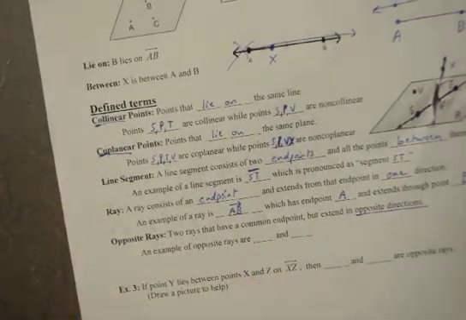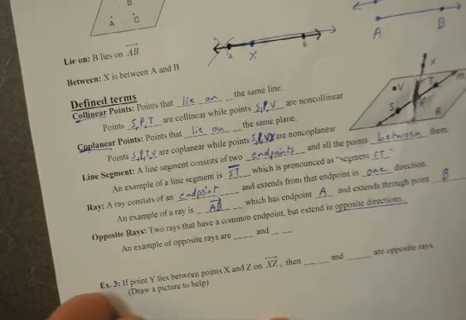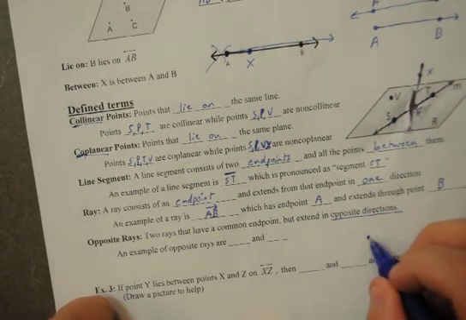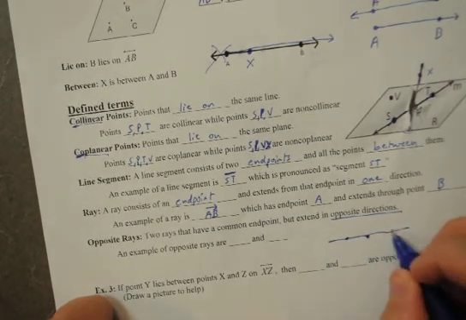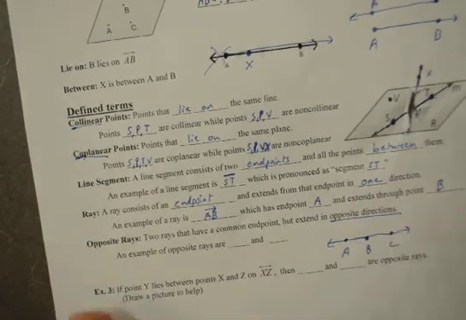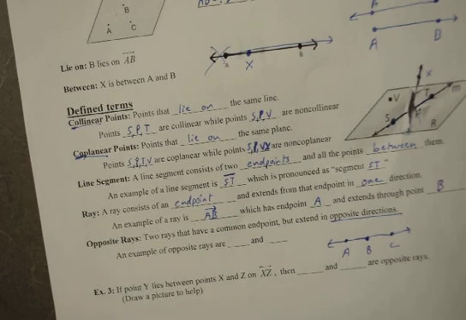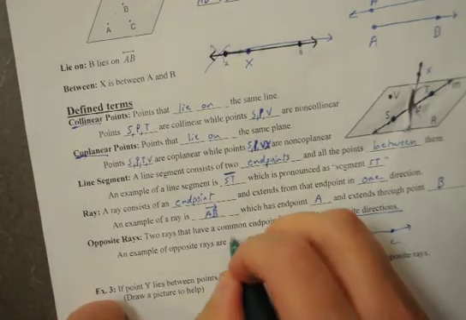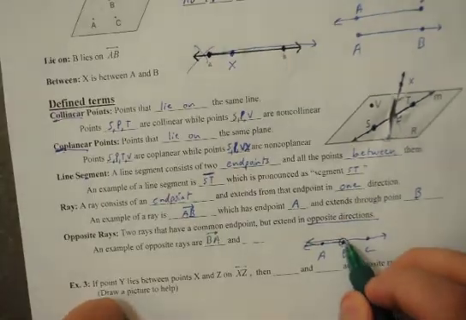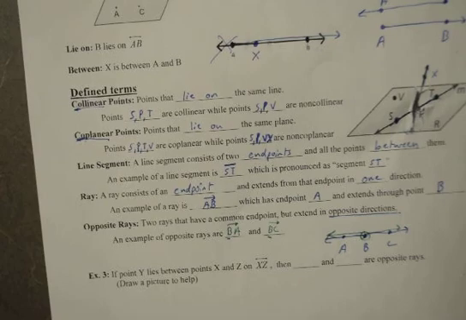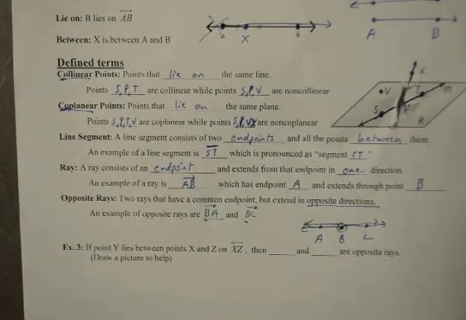An example of opposite rays, I lost my picture, but this would be opposite rays. Here's an example of opposite rays. Let's say we have, really shouldn't have demolished my picture. Let's say we have A, B, C on a line. So an opposite ray would be, starting at B, we could do ray BA, and we could do ray BC. Notice that they both start at B and they extend in opposite directions.